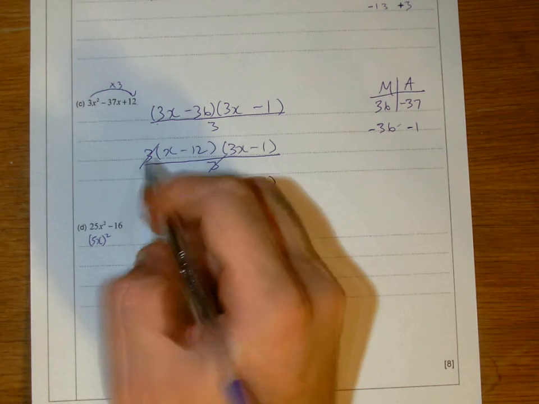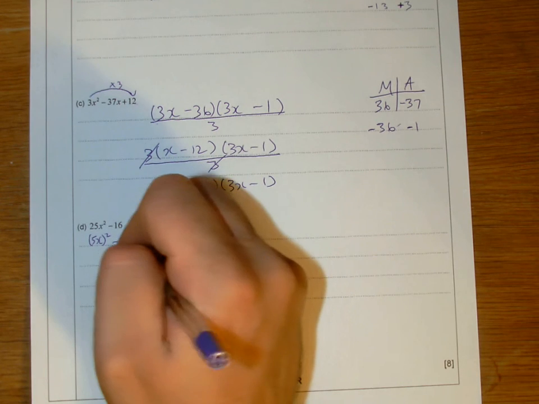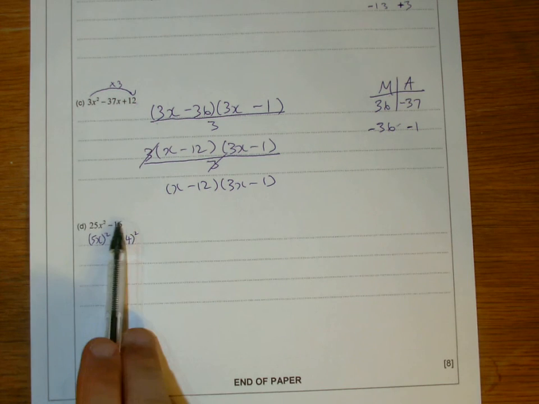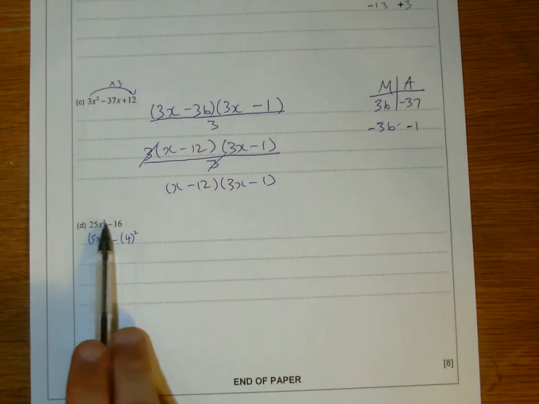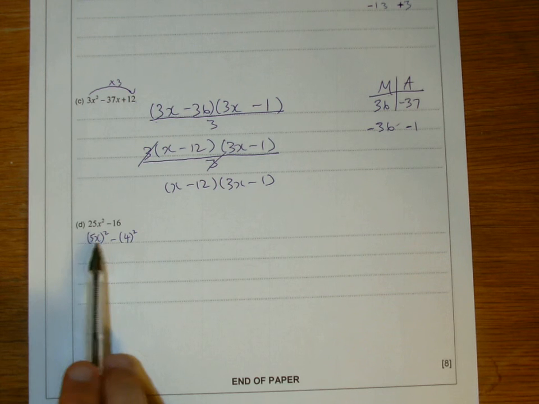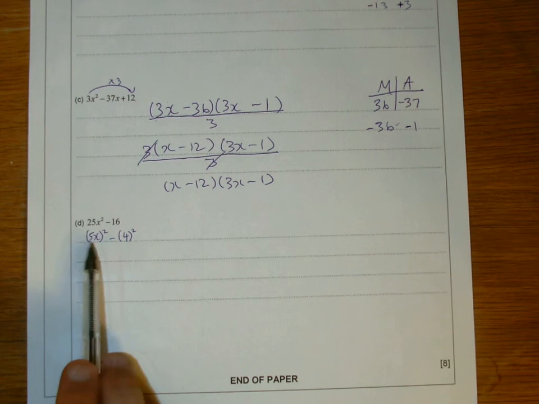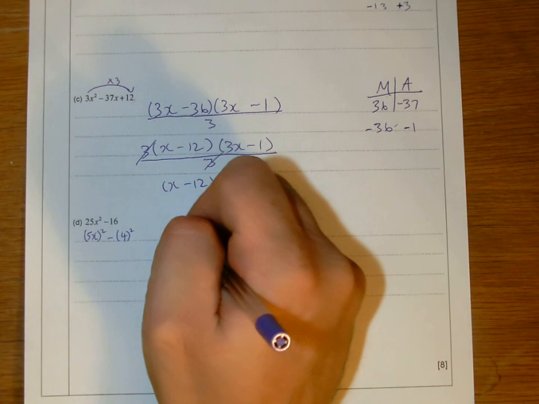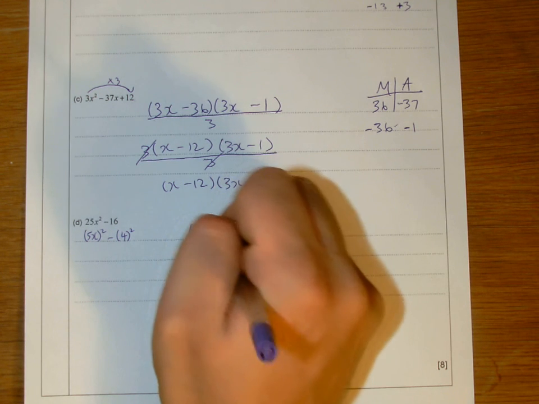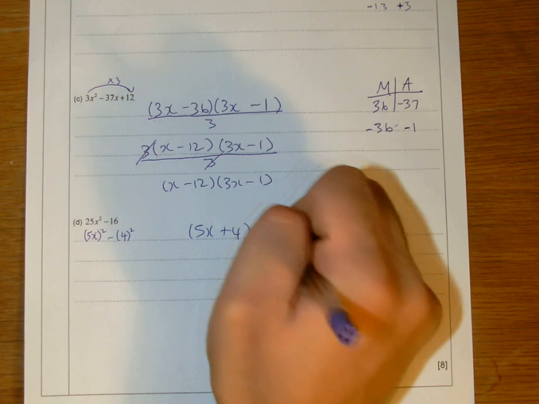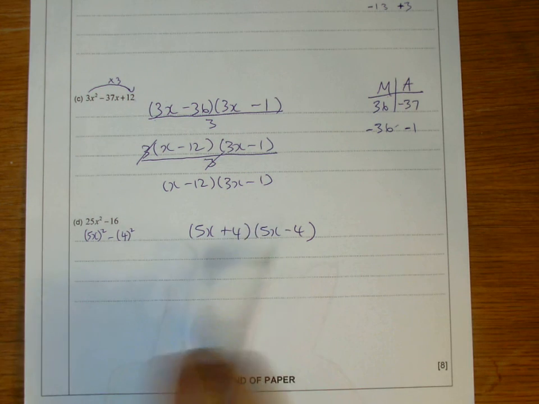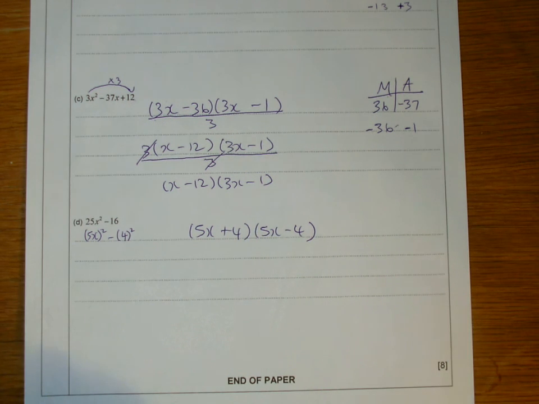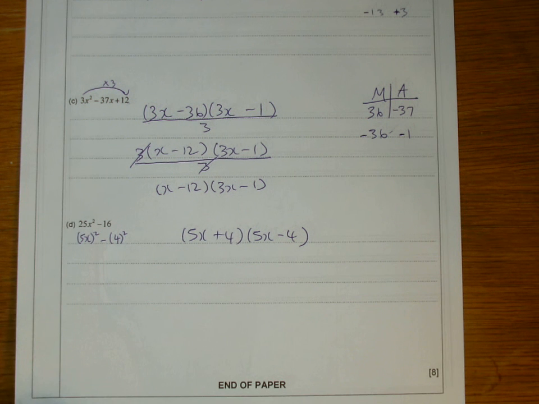And this here is, of course, 4 squared. 16 is the square of 4. 25x squared is the square of 5x. It's the difference of two squares. And when you've got the difference of two squares, quite simply, it becomes 5x plus 4, 5x minus 4. Okay, so multiply it out, and you soon see you get back to that answer.